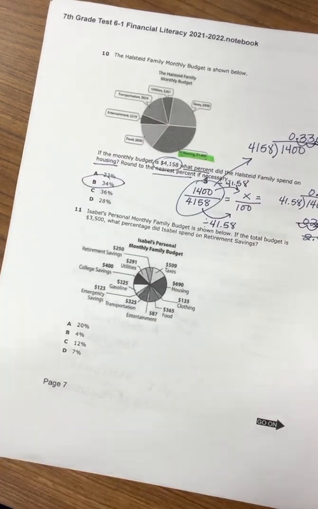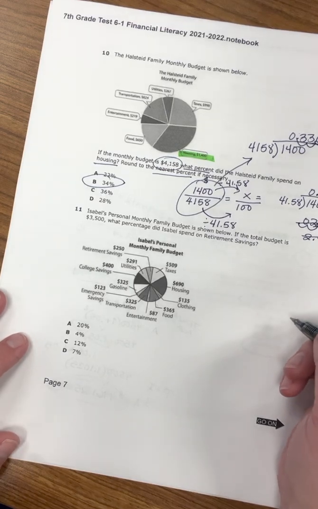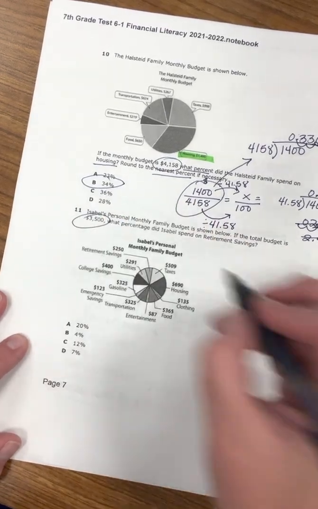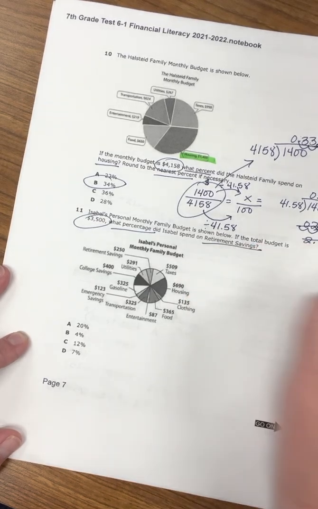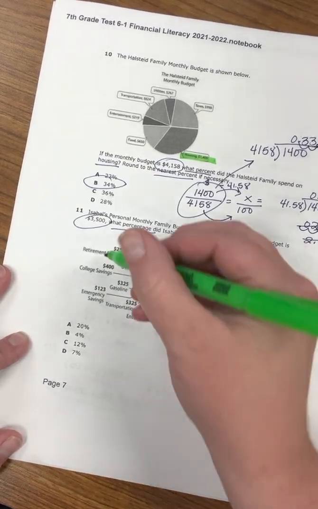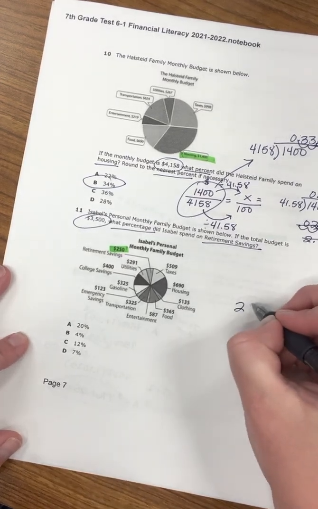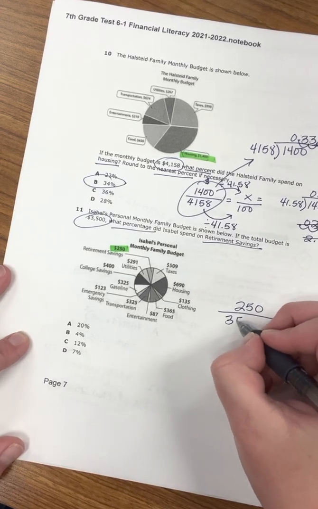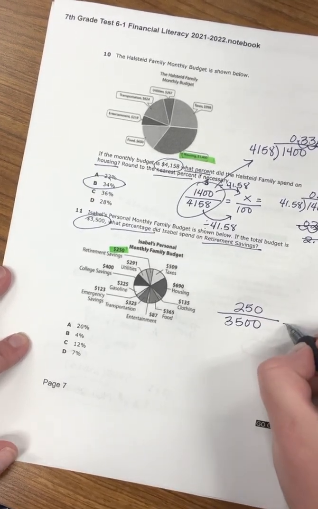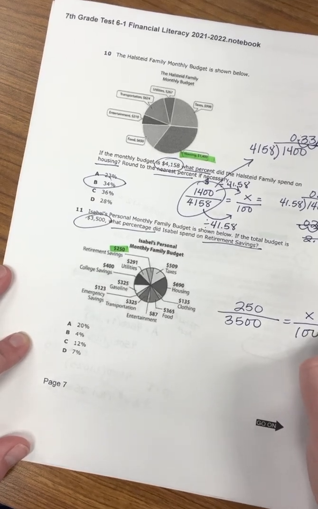B. Question number 11. If the total budget is $3,500, what percentage did Isabel spend on retirement savings? Okay, retirement savings, she spent $250. $250 is part of the whole $3,500 equals X over 100.